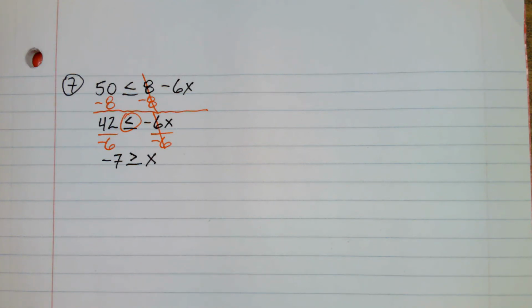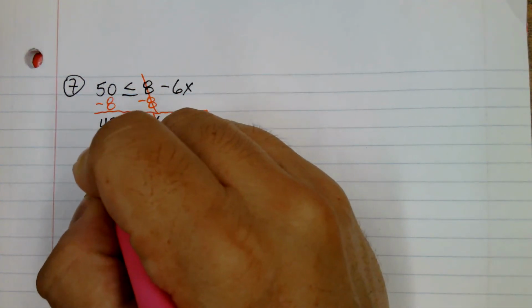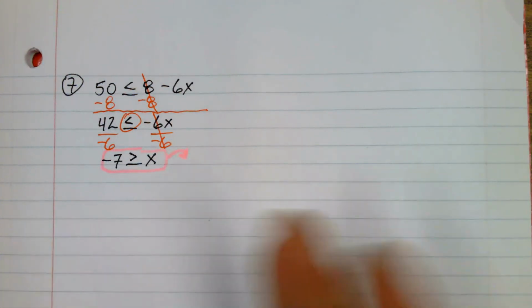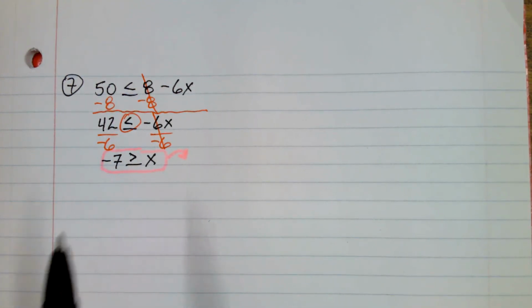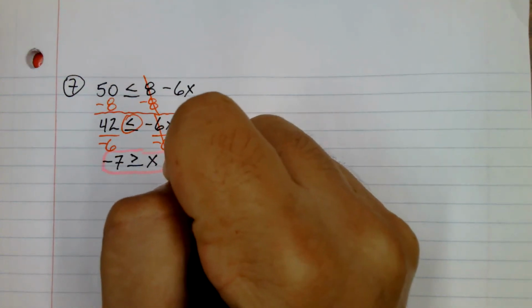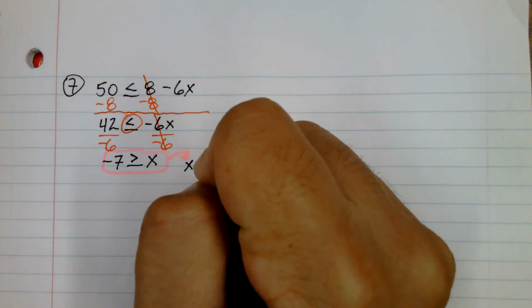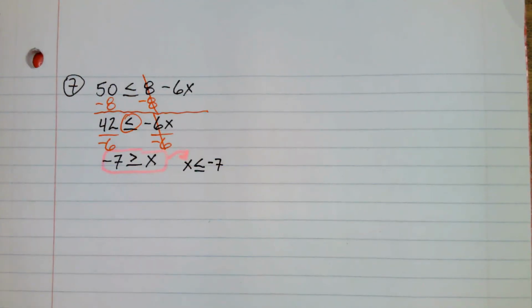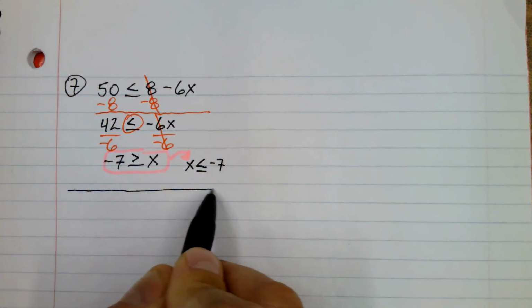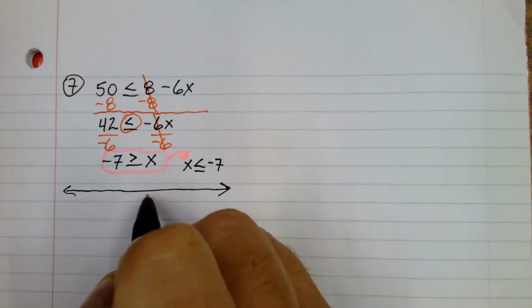Okay. One suggestion is flip this. Turn the whole thing over. Again, the variable's on the right. I prefer it on the left, so I'm going to turn it over as if it were a pancake. Right, flip it this way, and I end up with x is less than or equal to negative 7. Now I feel confident graphing that.